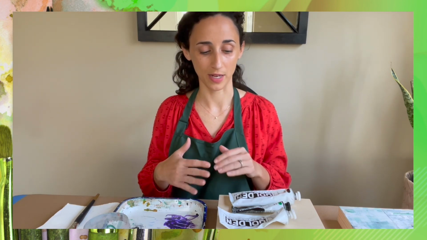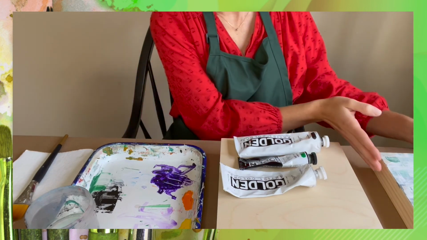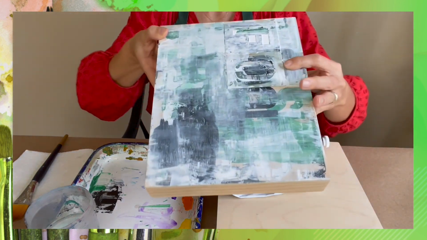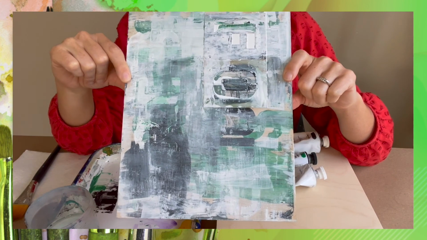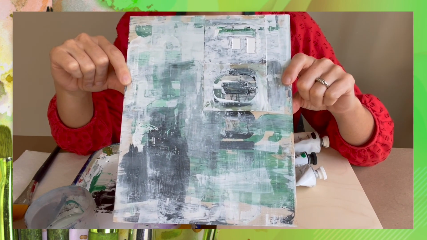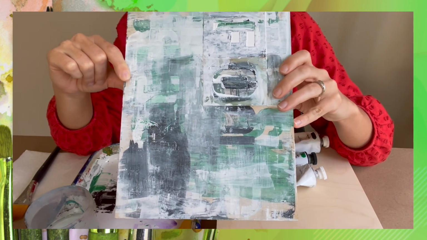And now I'm going to zoom in so that you can see what I'm doing, and I will walk step by step through the process with you. Before I get started, I'm going to show you my example that is on your handout. It's dry now, but you can see where I've used my 3 colors of acrylic. I have white, black, and green. And I've just layered the text over and over again.